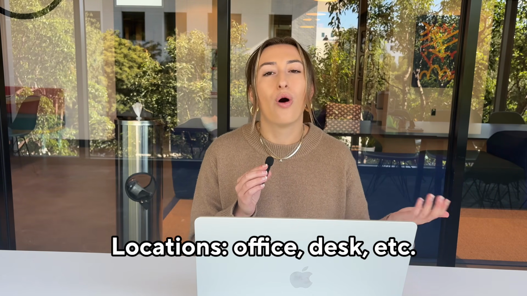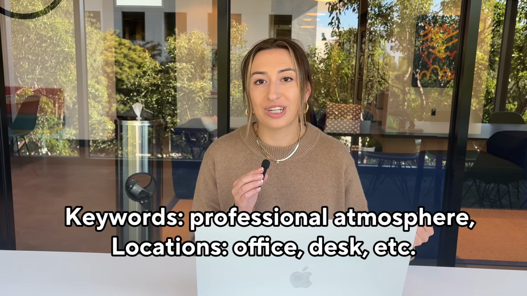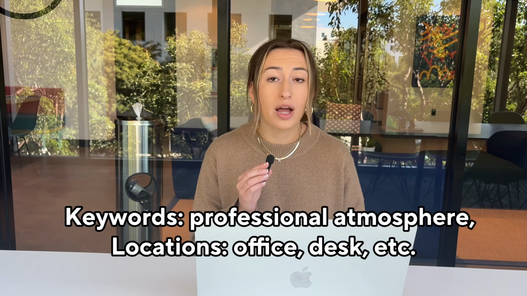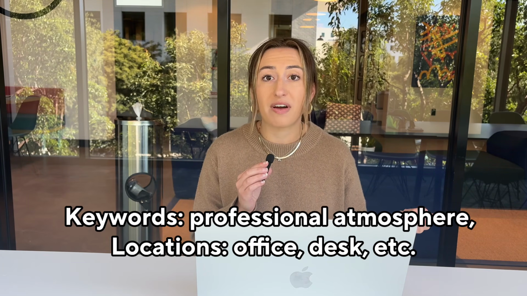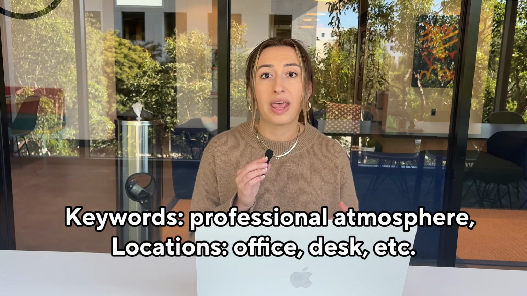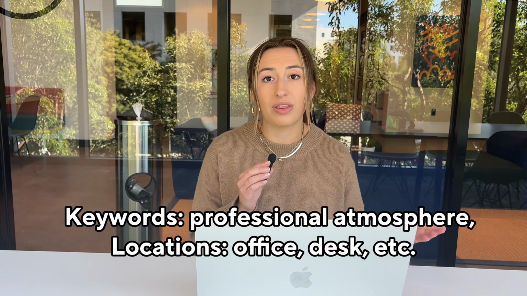a desk, and be sure to add in descriptive words such as professional atmosphere. If you have people, maybe specify that they're dressed business casual, and you'll ultimately end up with a more corporate, professional B roll footage versus lifestyle.